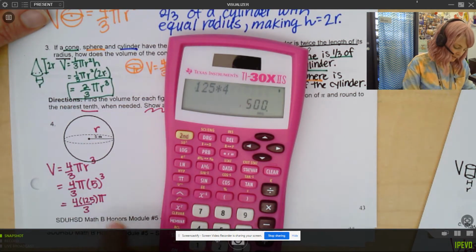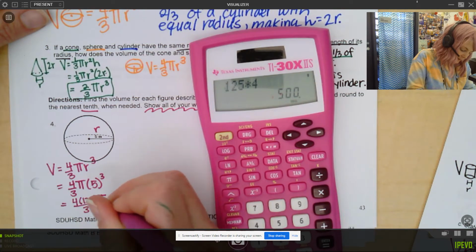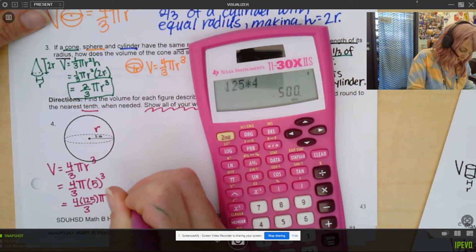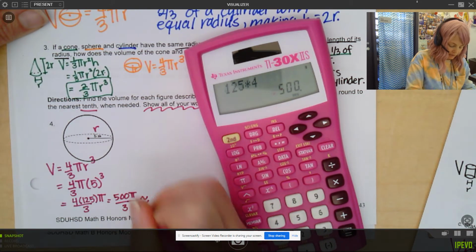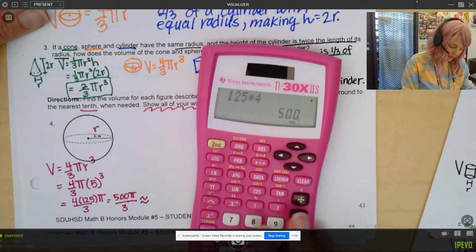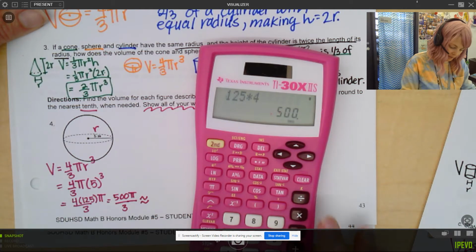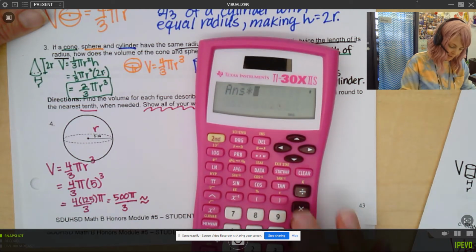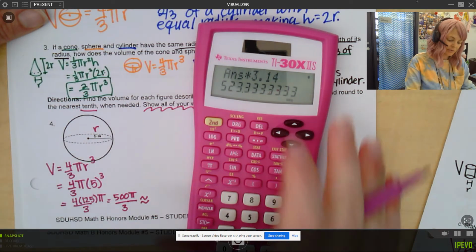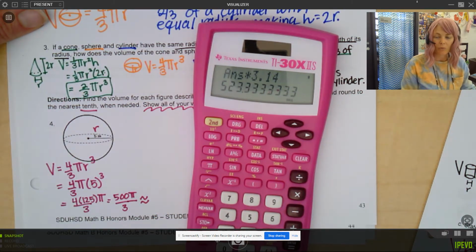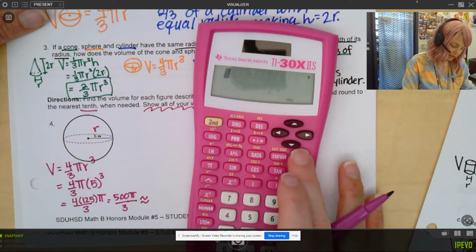So a lot of times I will leave this as like 500 pi over 3 and then round to my approximate answer. So then 500, you can divide it by 3 and then multiply by 3.14. Remember, you don't want to round until the end, so it's really nice to just keep working with the number that was previously in your calculator.